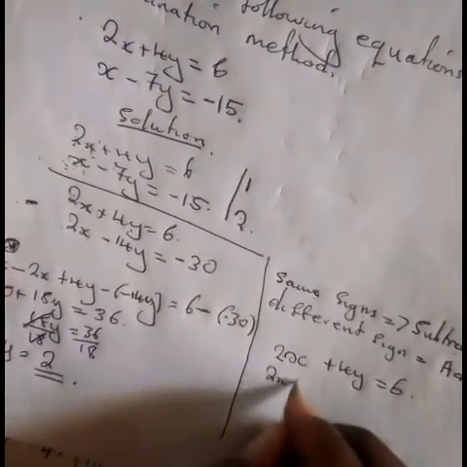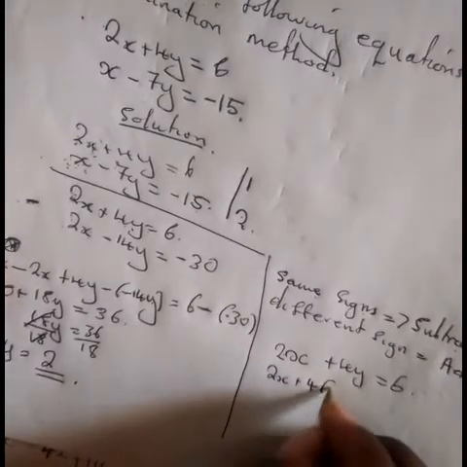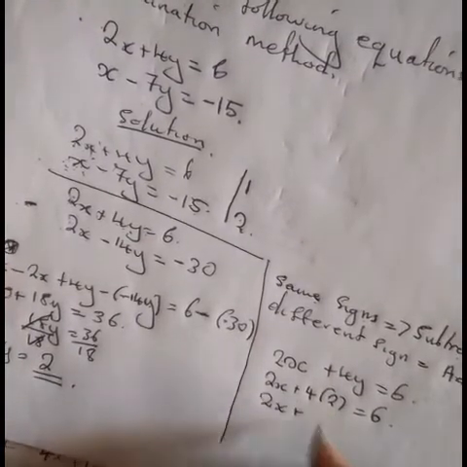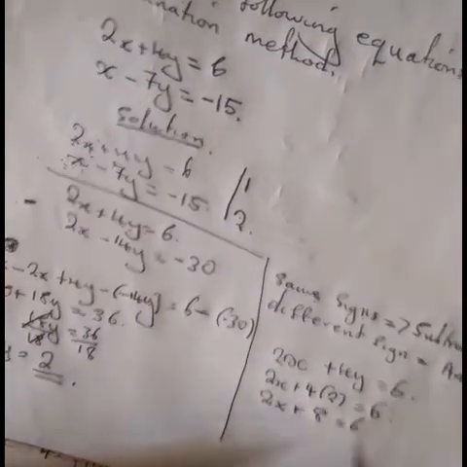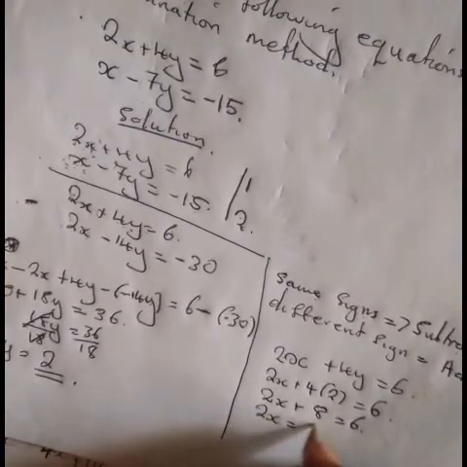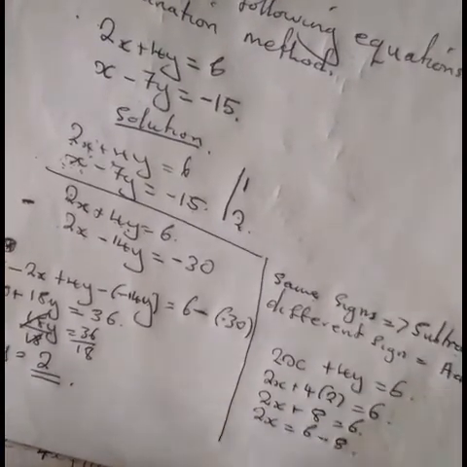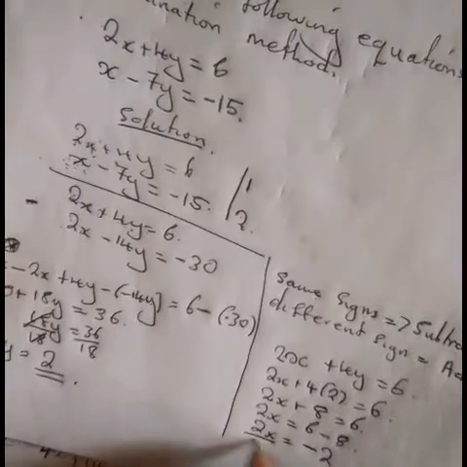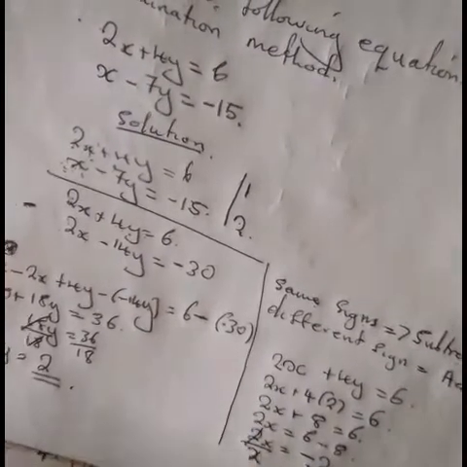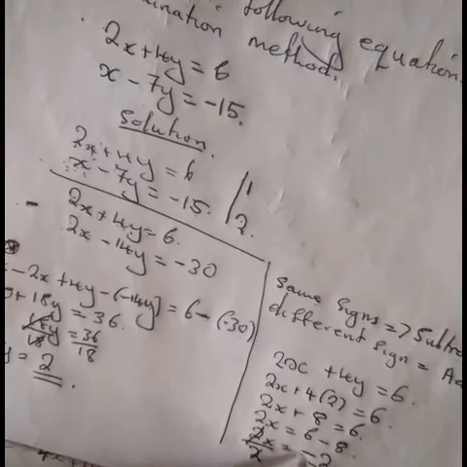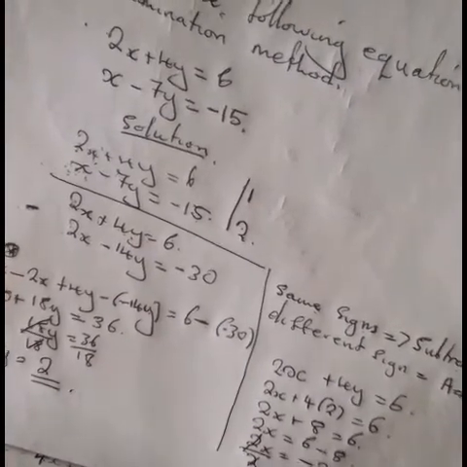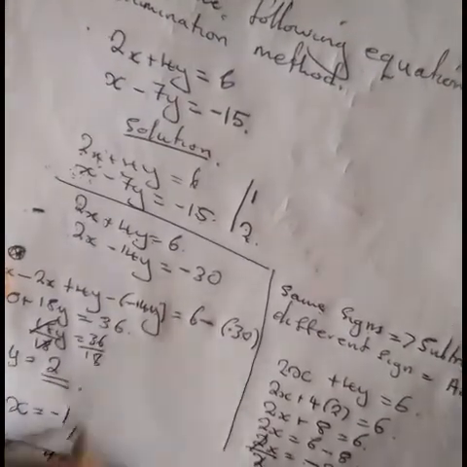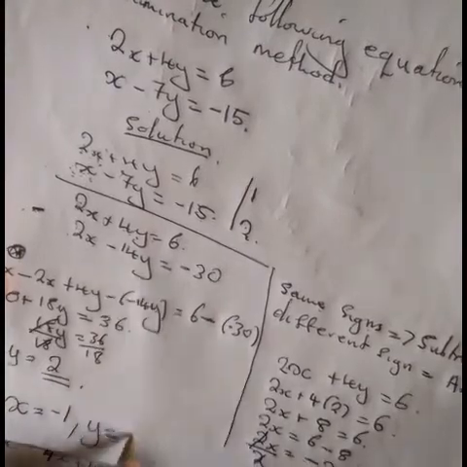So 2x plus 4 times 2 is equal to 6, so 2x plus 8 is equal to 6. So 2x is equal to 6 minus 8, so 2x is equal to negative 2. Divide by 2 on both sides: x is equal to negative 2 divided by 2, which is negative 1. Therefore, x is equal to negative 1, y is equal to 2.